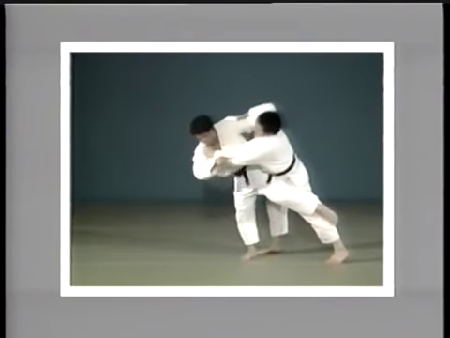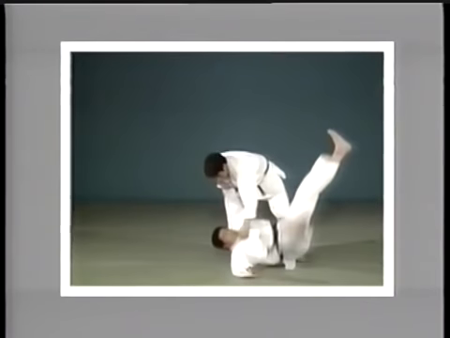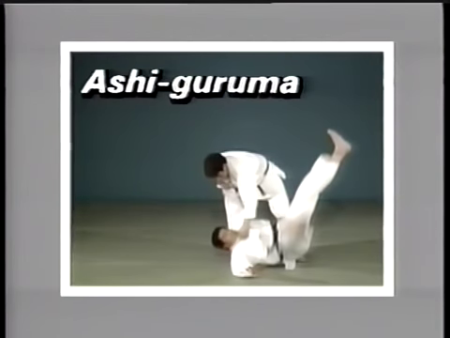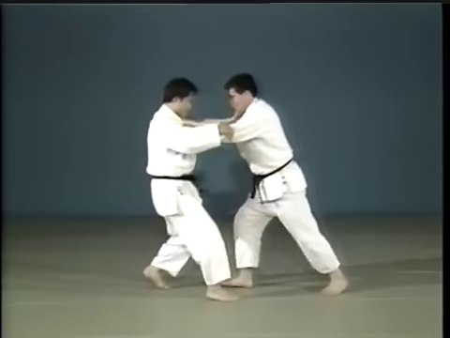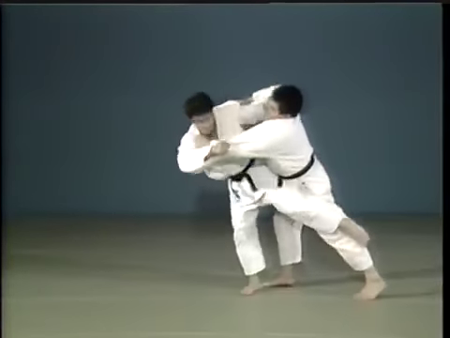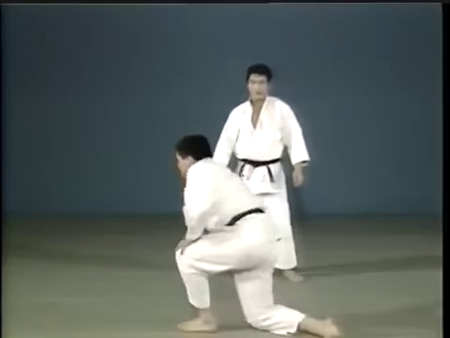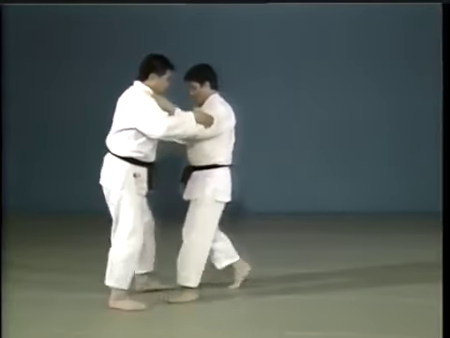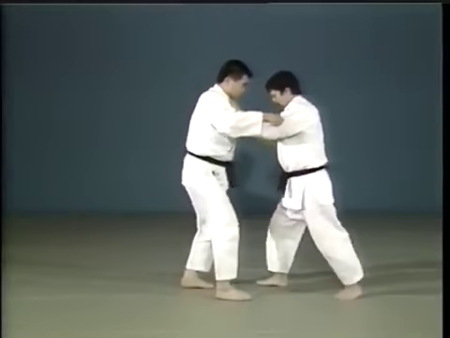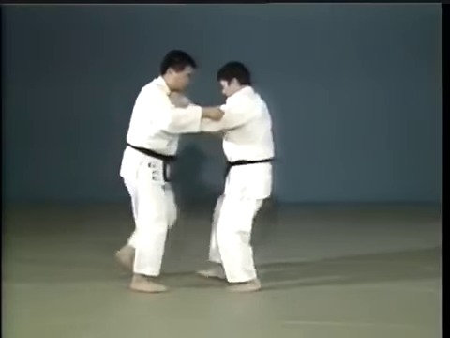Ashiguruma. In Ashiguruma, you place your foot on your opponent's knee and throw with that as an axis. It's the same principle as Hizaguruma.